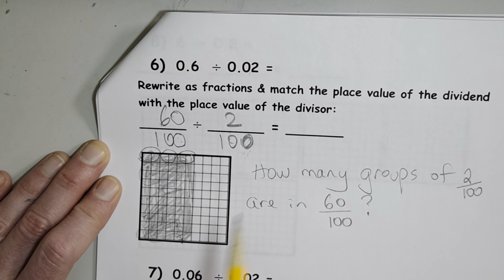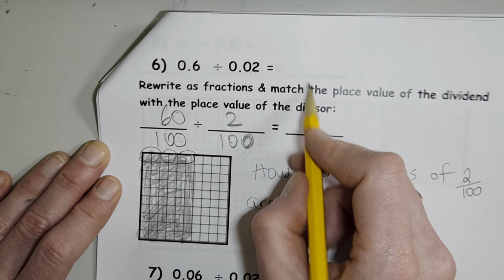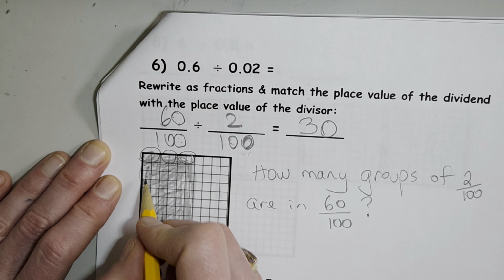Well, 60 divided by 2. Look, ignore that 0. 6 divided by 2 is 3, so 60 divided by 2 is 30. That makes sense to me.